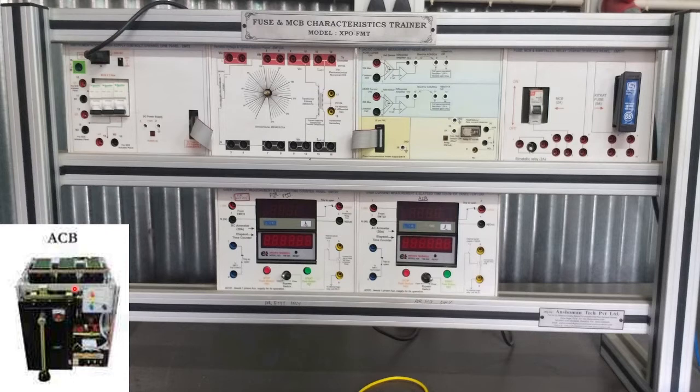So we will take around 10 readings and plot the characteristics, that is current versus tripping time. So let's start the experiment.